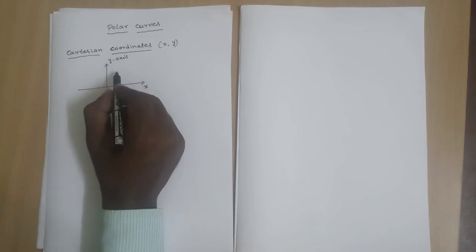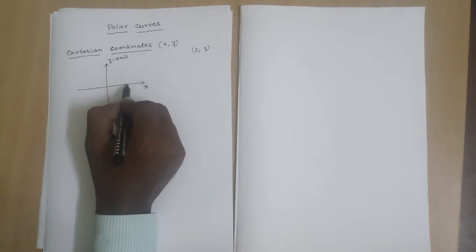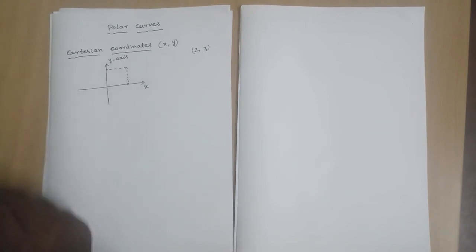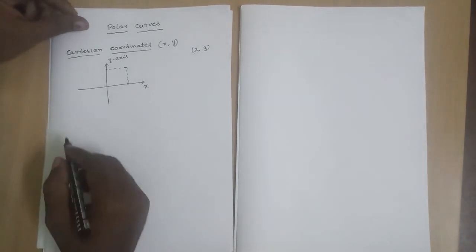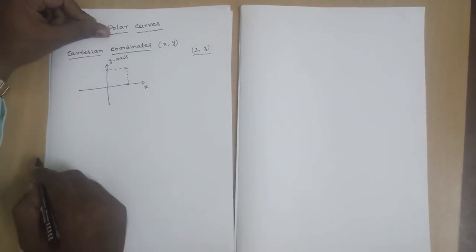Now suppose they give 2 comma 3. So 2 comma 3 means the x value is 2 and the y value is 3, so you can plot the graph here. So this is your Cartesian, the ordered pair 2 comma 3, right?